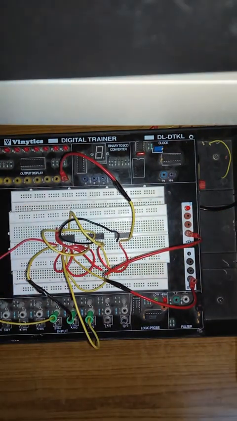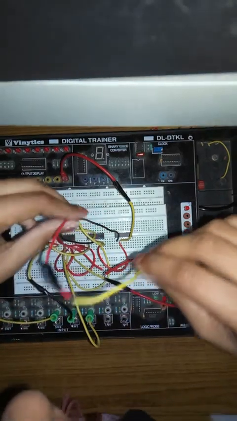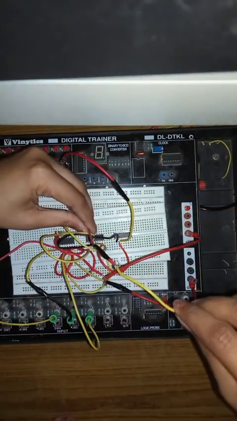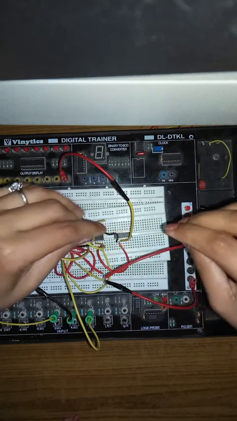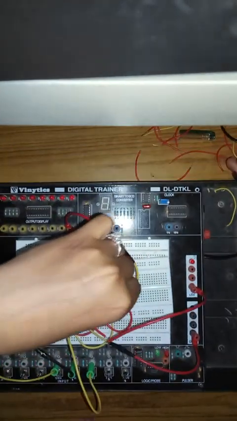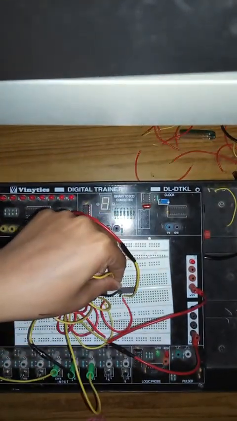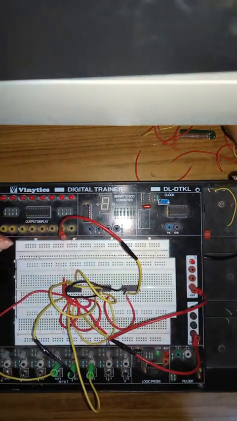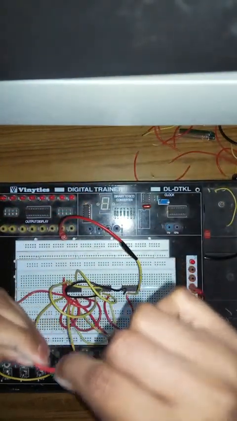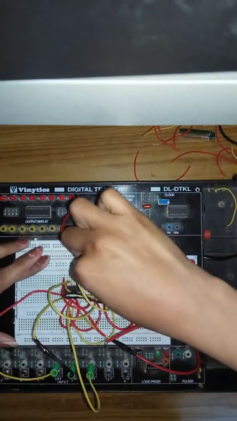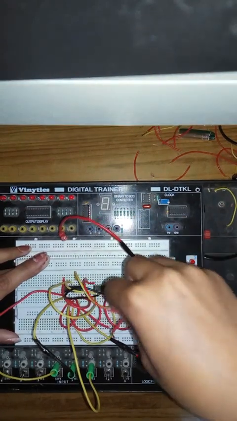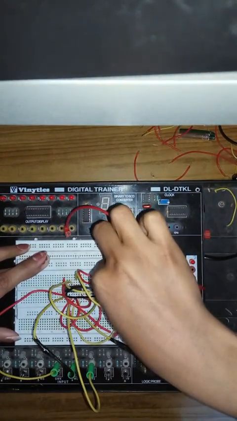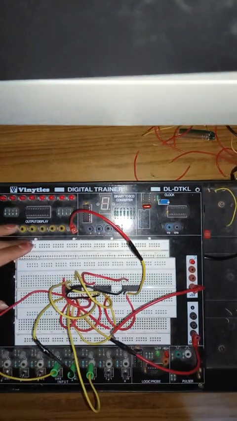Next, be sure that we are connecting the VCC and ground to the AND gate and to the NAND gate IC also, otherwise our ICs will not work. So the VCC, that is the 14th pin of this AND gate, is connected to the VCC of the NAND gate also, and it is shorted with the VCC of the decoder IC.